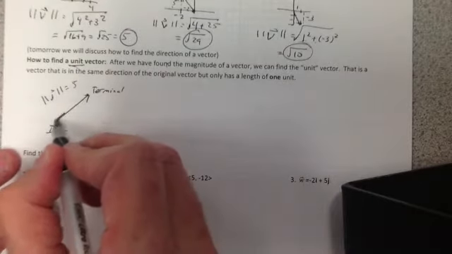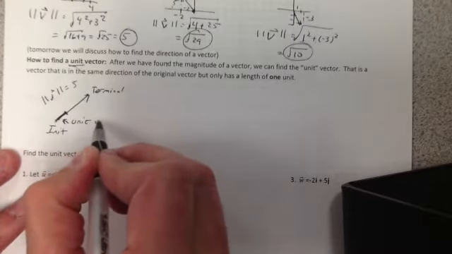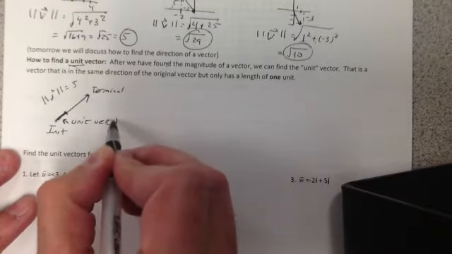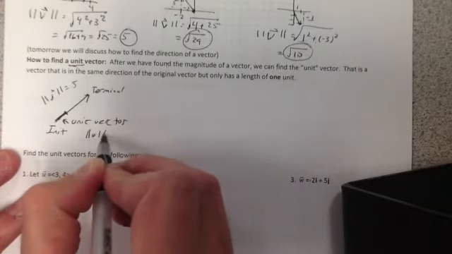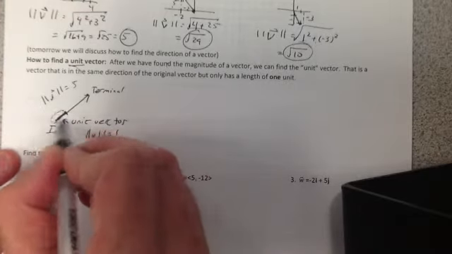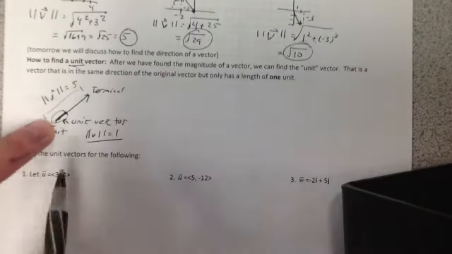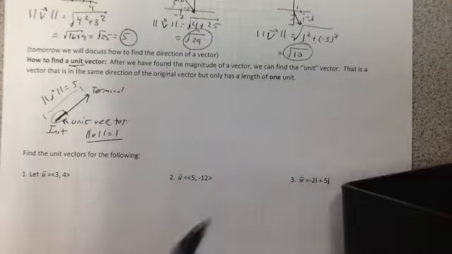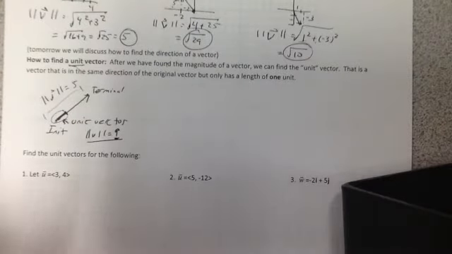I want the unit vector. The unit vector will have a magnitude of 1. So even though the whole length is 5, I want to find the unit vector, the part of the vector that only has a magnitude of 1. Okay, and that's what we're looking to find here. So how do we find it? Very easy to do.